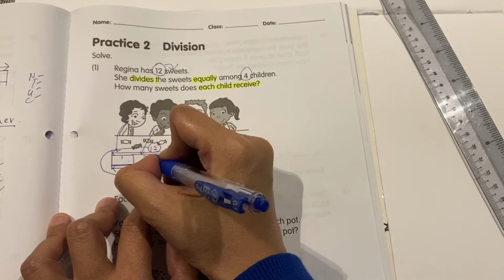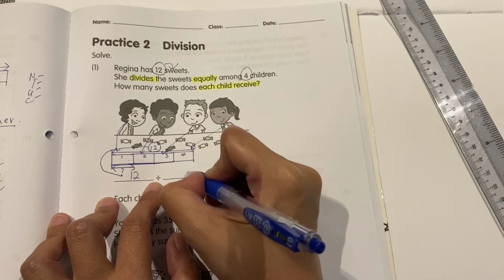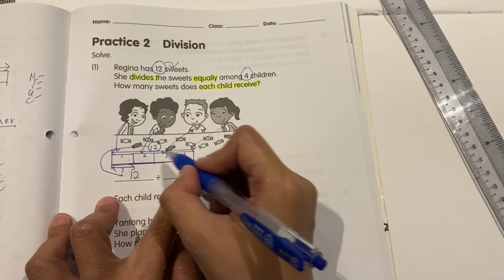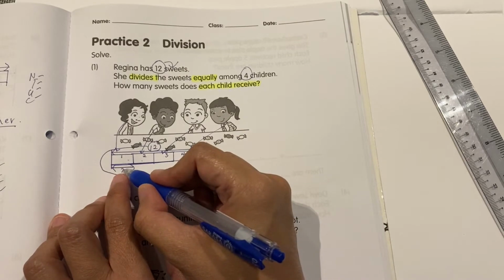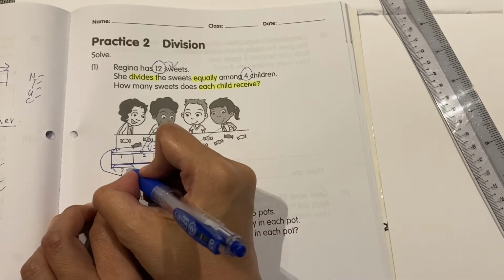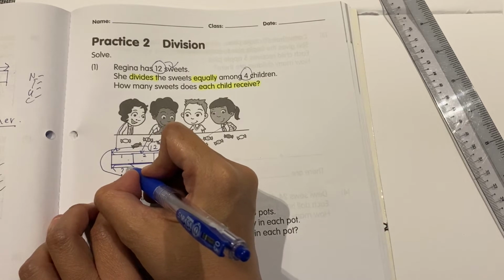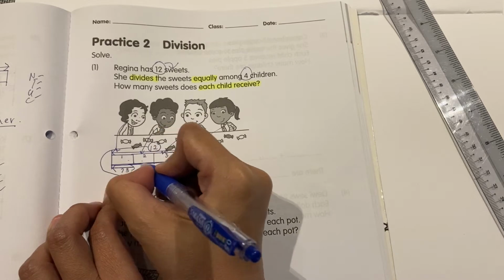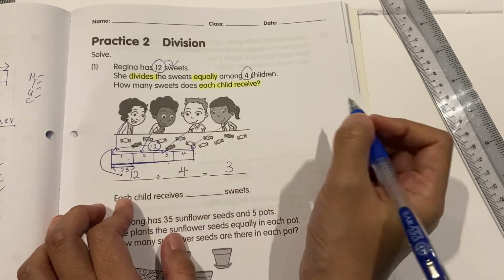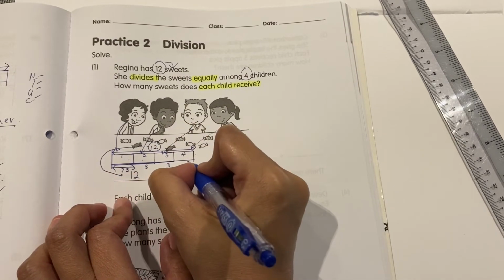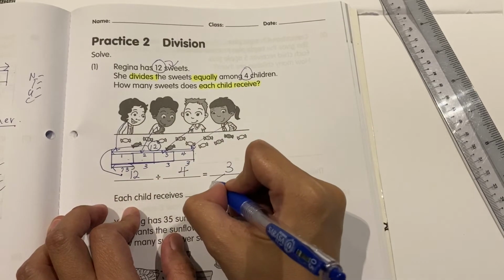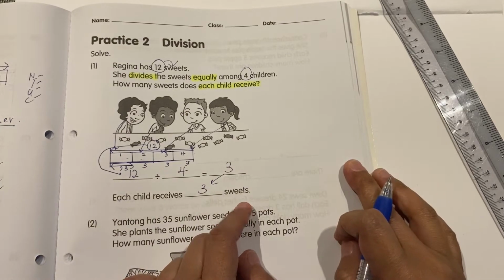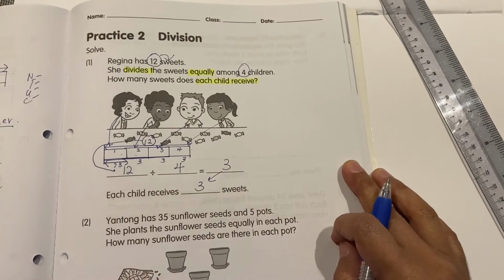That's 1, 2, 3, 4. That's 4. So 12 divided by the 4 children gives you 3. So now you know that each child will get 3 sweets. So here 3, 3, 3 and 3. So here your answer is each child receives 3 sweets. Okay, everyone? Right, next.